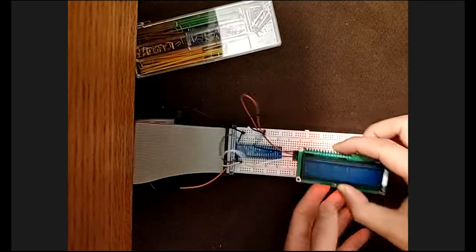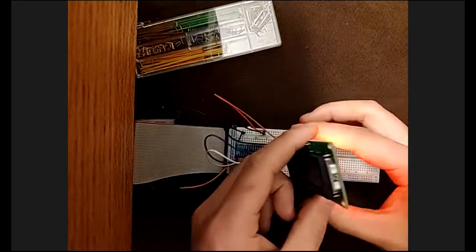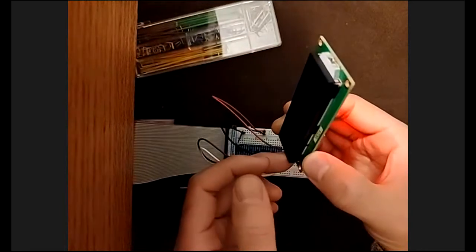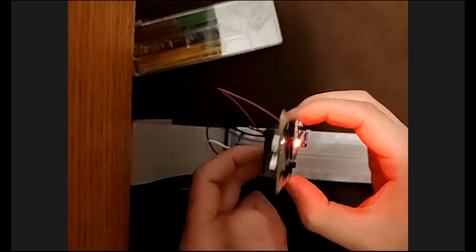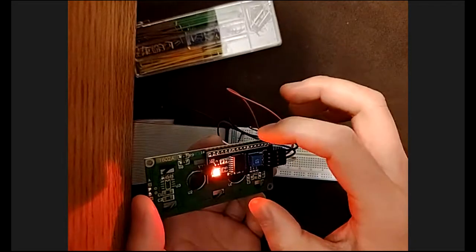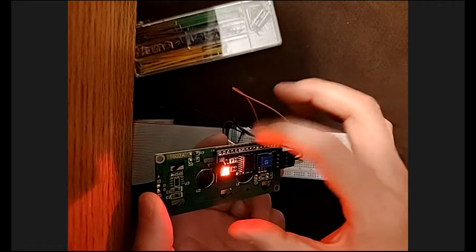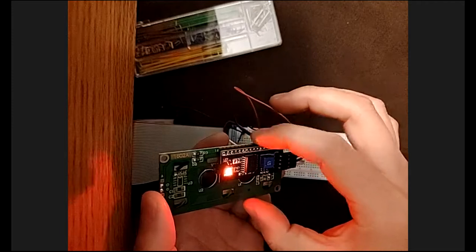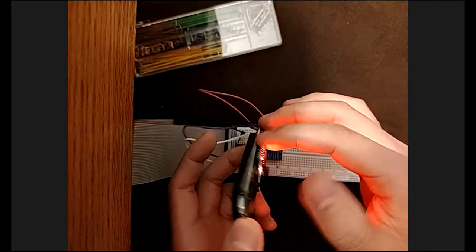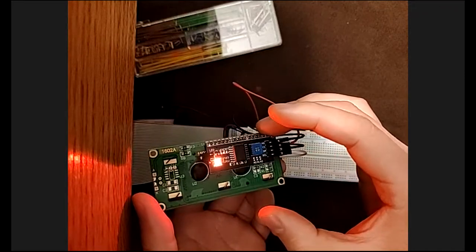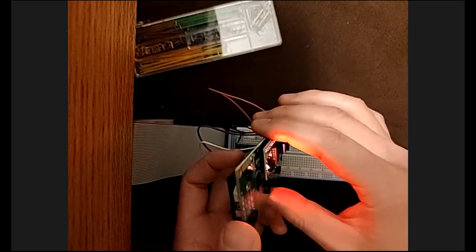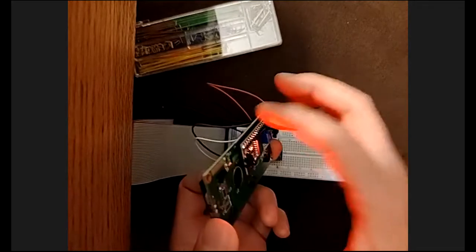Yeah, so let me know if this is not the kind that you got. Unfortunately they gave me a screen without the I2C backpack. This is called the I2C backpack. See this piece of chip that's behind. I think this is the one you got. I actually got one from the school that is without it.